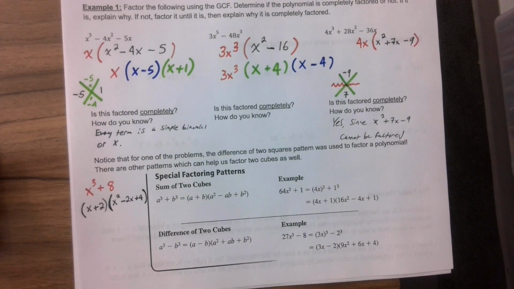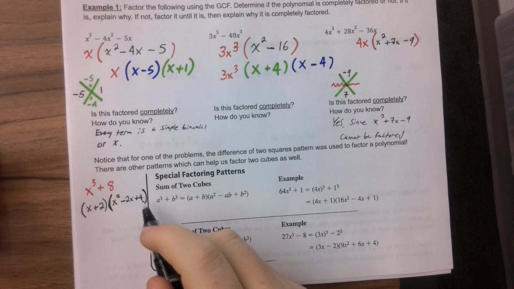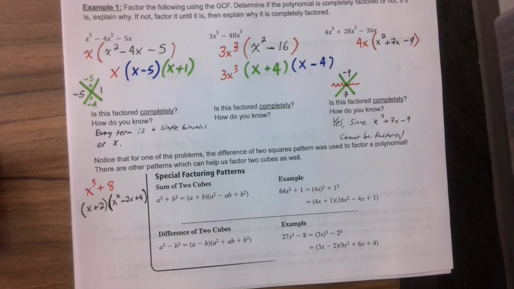But we always want to ask, can this middle term be factored? In other words, are there two numbers that multiply to make 4 but add to make negative 2? And most of the time, your answer is going to be no. Most of the time, your answer is just going to be straight up, nope, not possible. This is as factored as it gets.